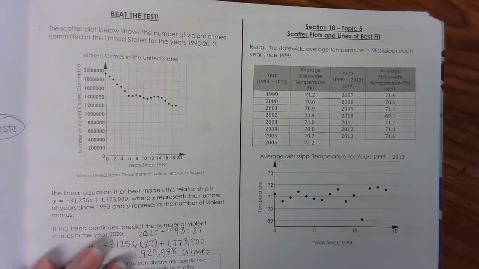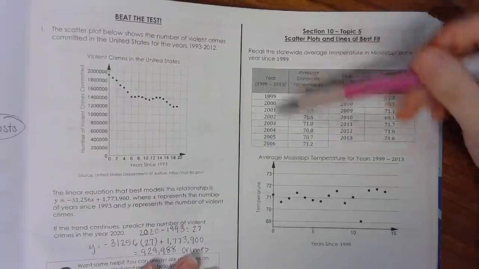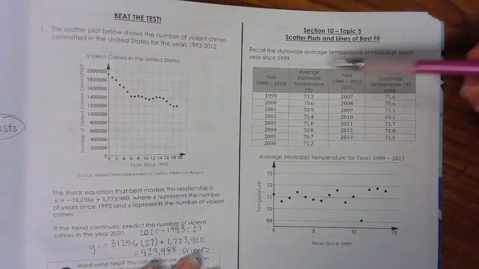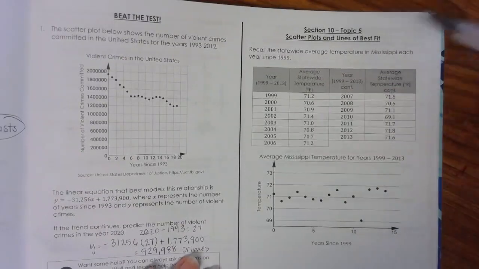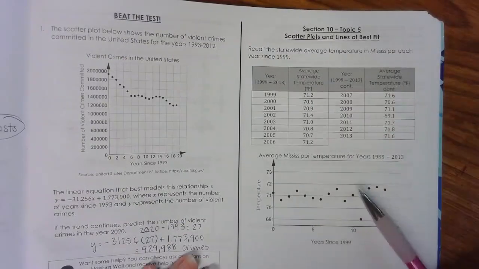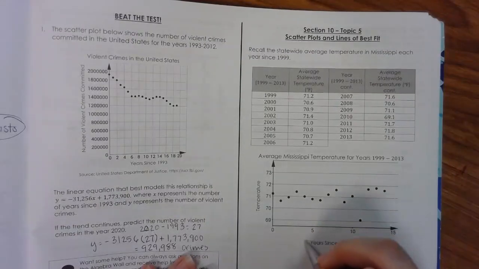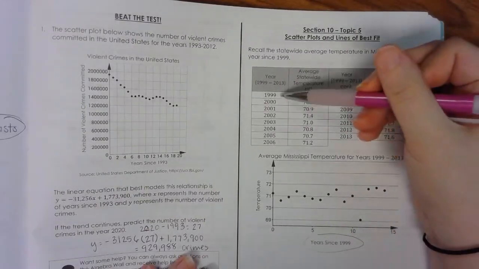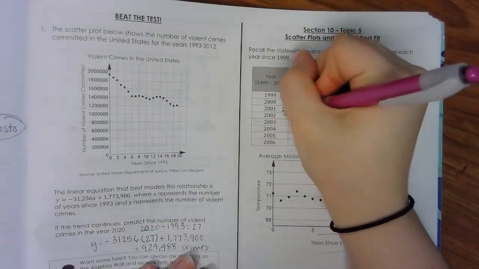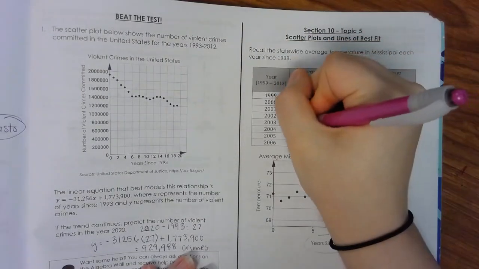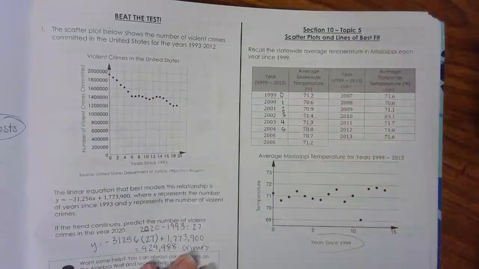All right, so this is lesson 10 on scatter plots and lines of best fit. This table shows the average statewide temperatures from 1999 to 2013 for Mississippi, and this same data is graphed in this scatter plot. Notice that the x-axis is years since 1999, so 1999 is year 0, and then all of these are 1, 2, 3, and so on. So you're not graphing 1999, you're graphing the years since.